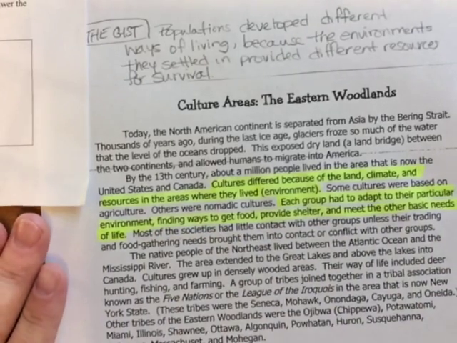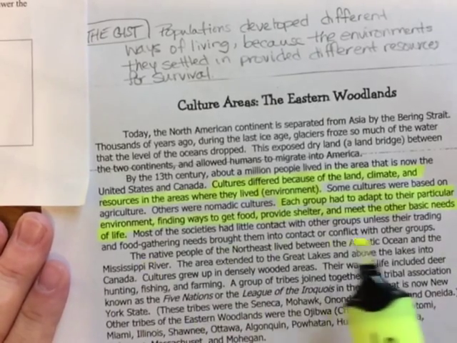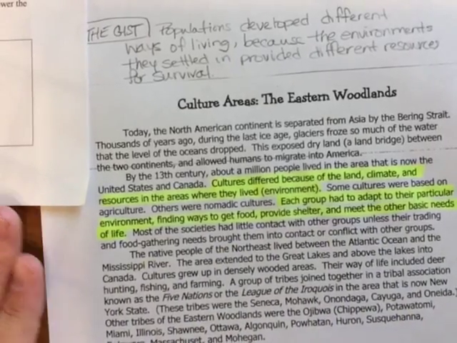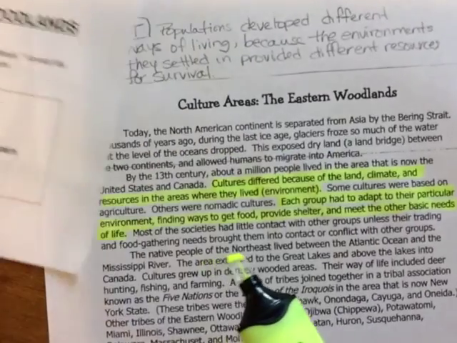All right. The last sentence says most societies had little contact unless food gathering and trading brought them into contact or conflict. That really doesn't help me with any of these three questions, so I'm going to continue on.